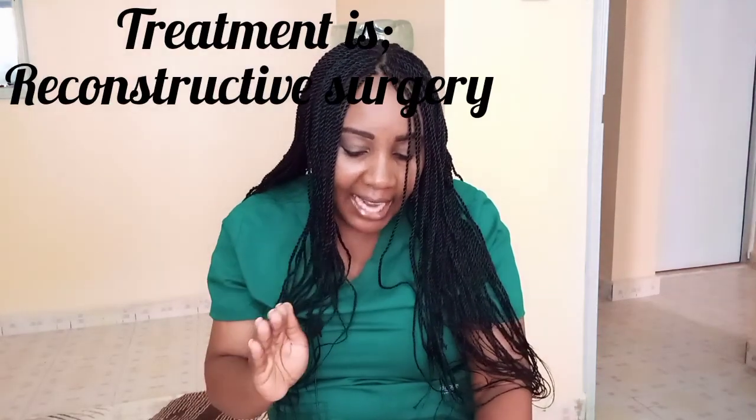So treatment. What is the treatment of cleft lip and palate? So the only treatment we have is through surgery. So we call it reconstructive surgery. We want to reconstruct back the lips and also the palate. We don't have meds, we don't have medications for this. The only way to go is through this reconstructive surgery. I hope this is very, very clear.